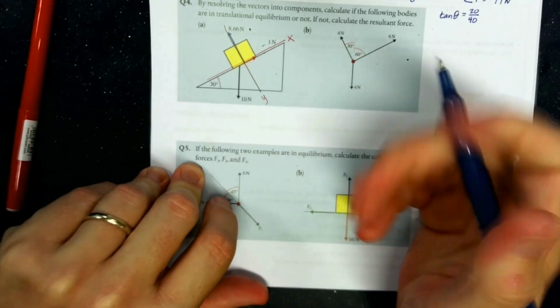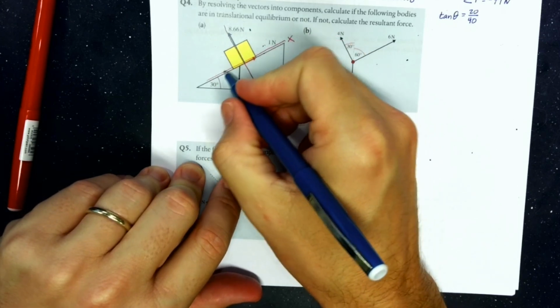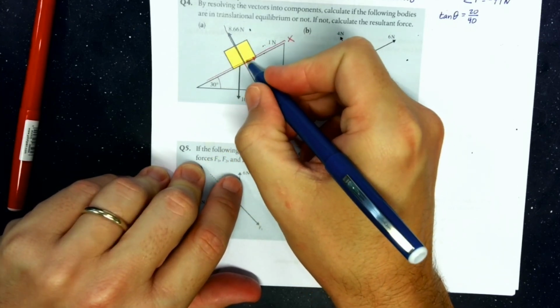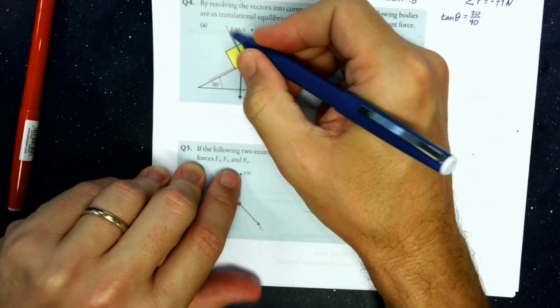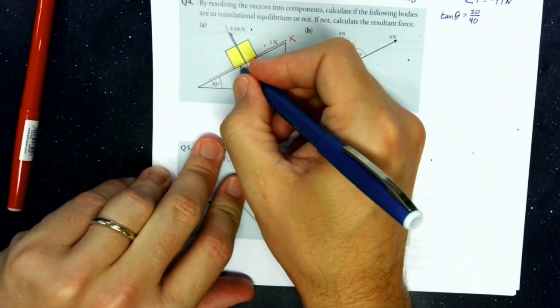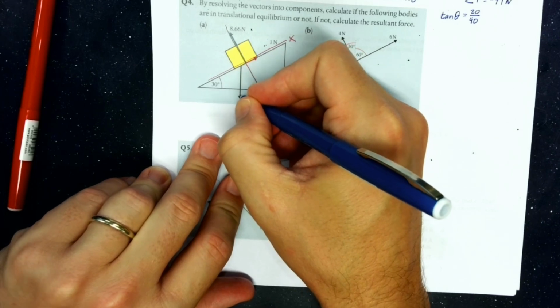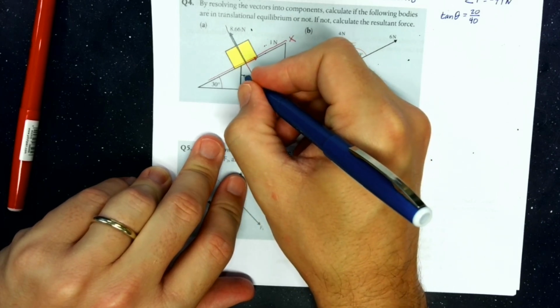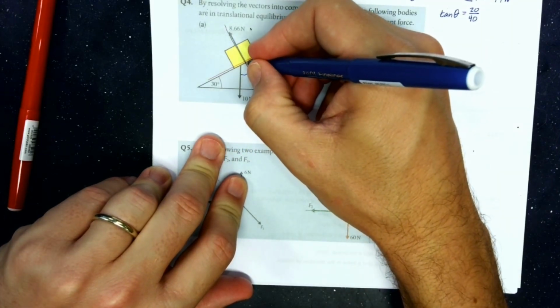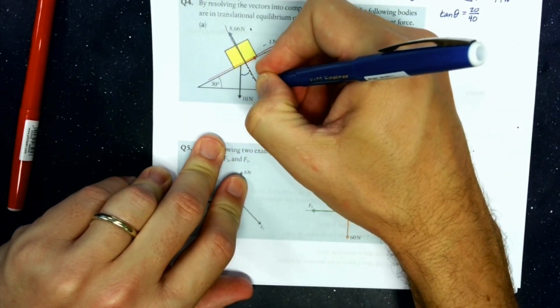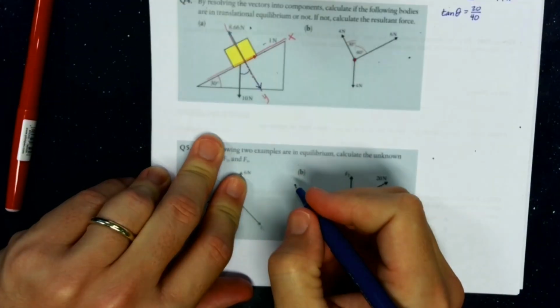And so when I look at that, I'm going to have this force, which is horizontal now. I've got this force, which is vertical. This force, which was straight down, is now at an angle. That now has both a horizontal and a vertical component. So the vertical component would be going down this way on the y-axis.